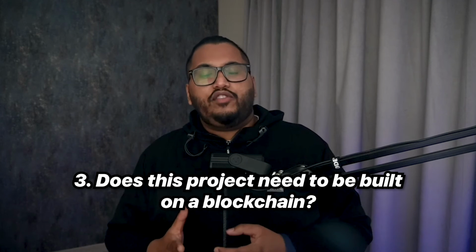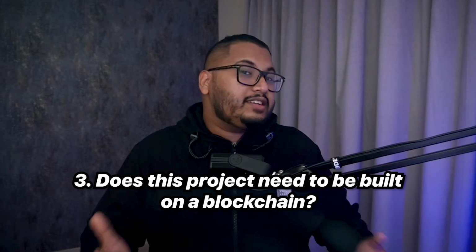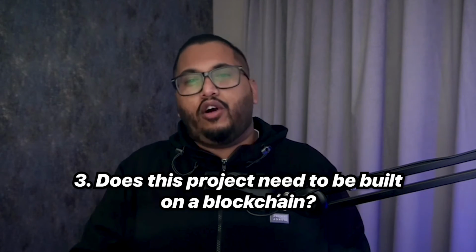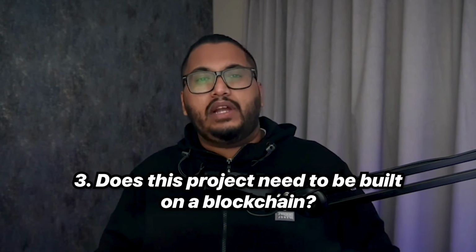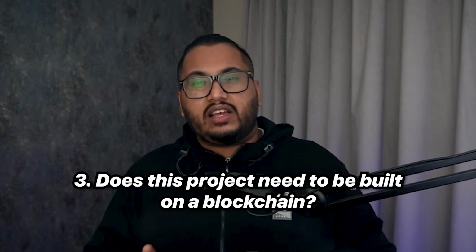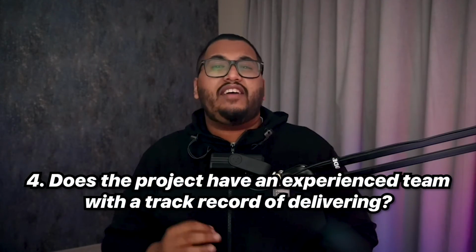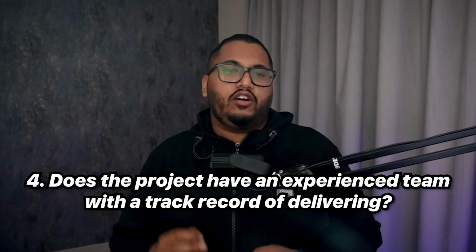For any business, providing a solution in the simplest way leads to profitability and hence success. Now, don't get me wrong here, simple solutions can be built on a blockchain, but can older technology achieve the solution that the company wishes to achieve? Think about that. Number 4, does the project have an experienced team with a track record of delivering?